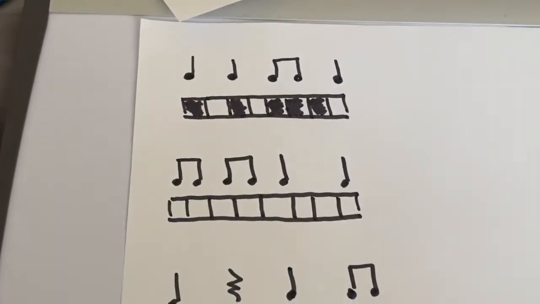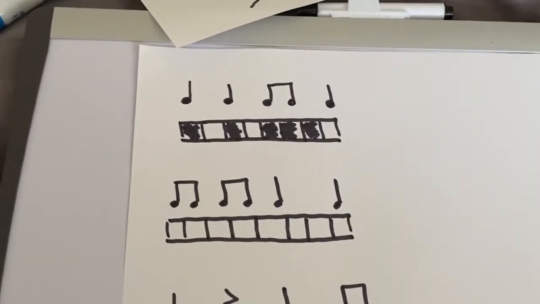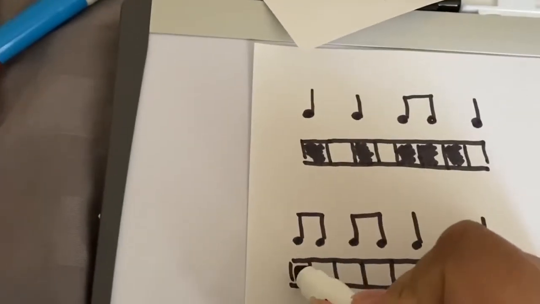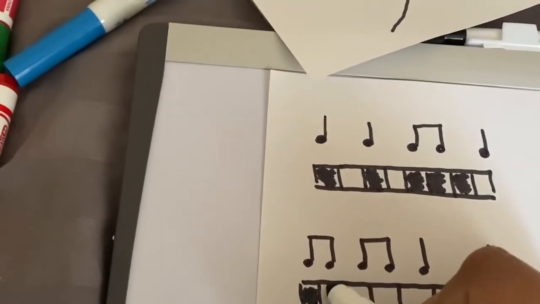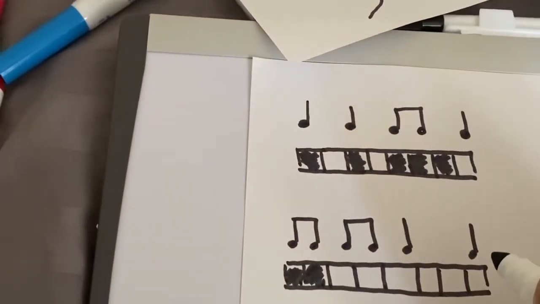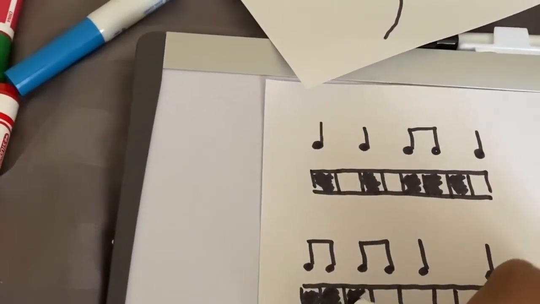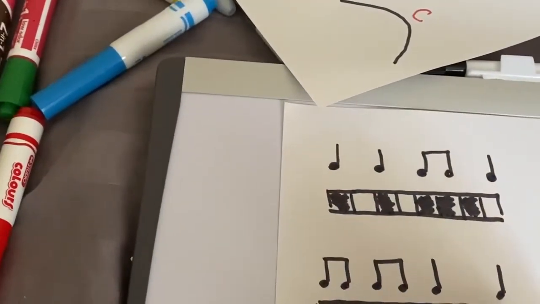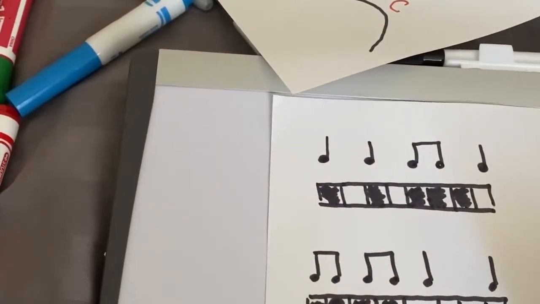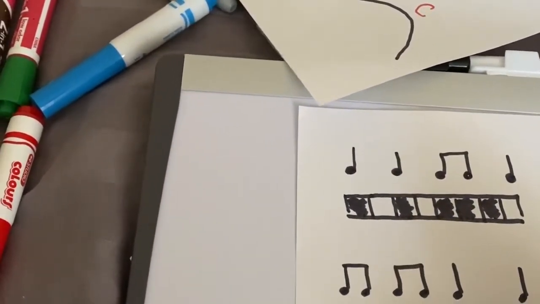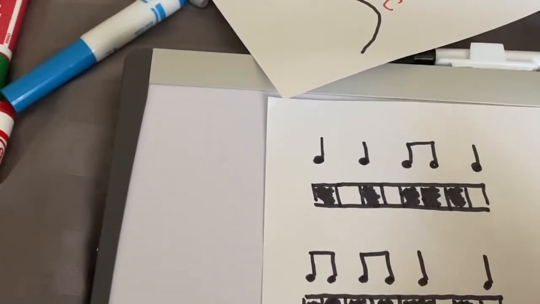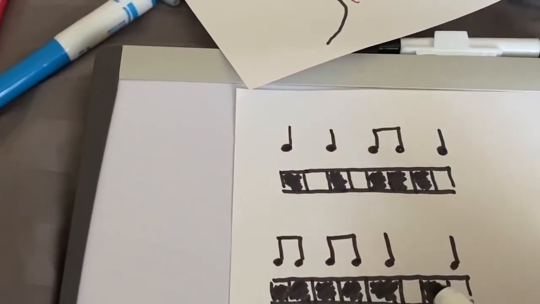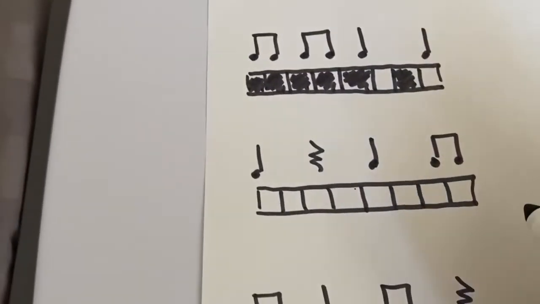I've written some other rhythms down here that we can try practicing. So for ti, in order to do that, you're going to have to color both these blocks here, and then no space for the next rhythm. So that's ti, ti, ti, ti. And then for ta and ta, we have one block, space, and then one block and a space. So if we were to put that in Google Music Lab, it would sound like ti, ti, ti, ti, ta, ta.